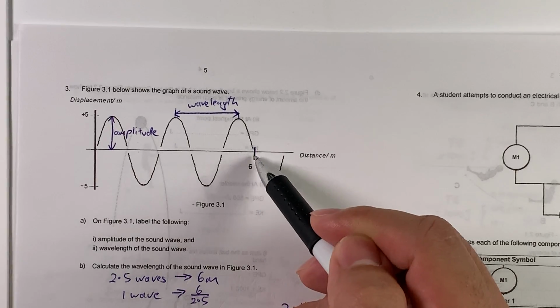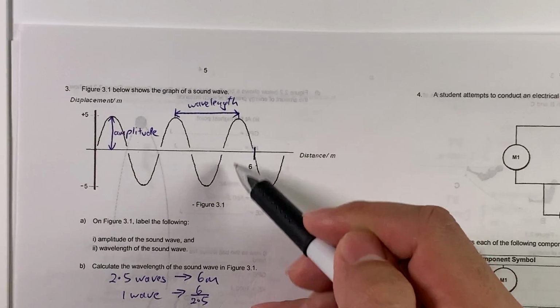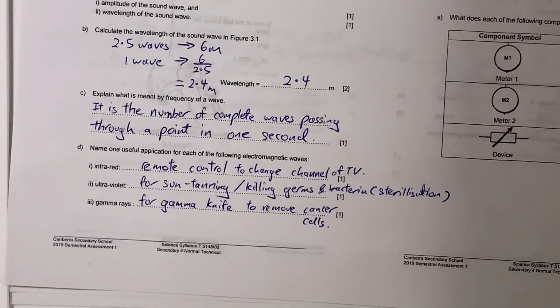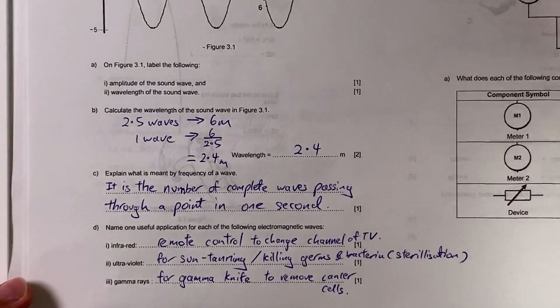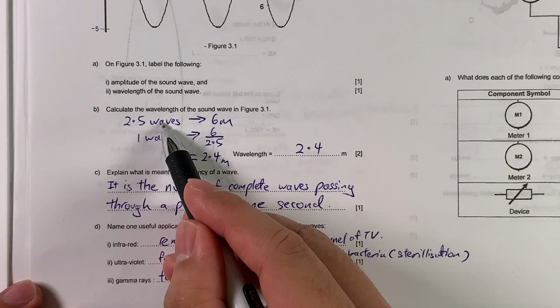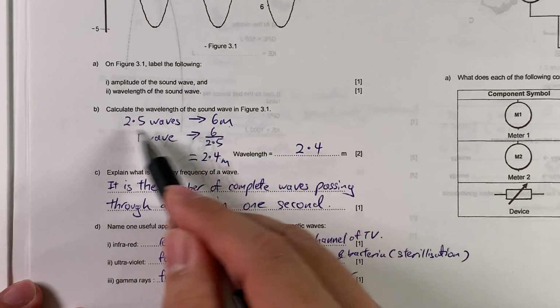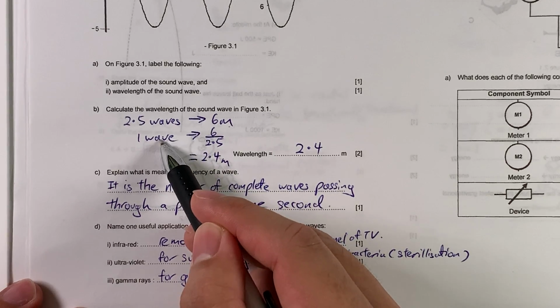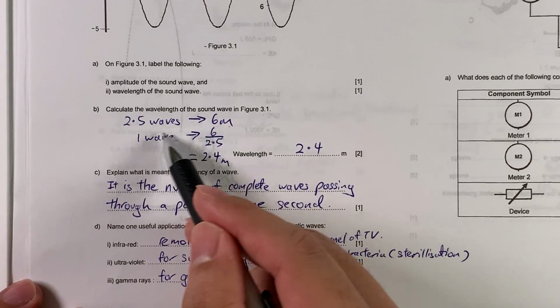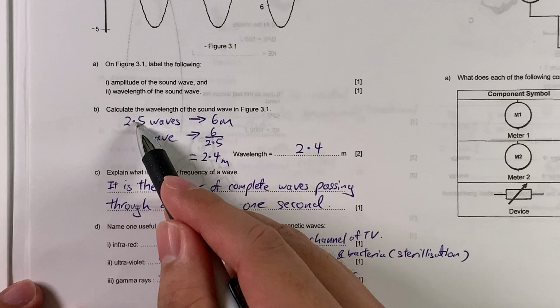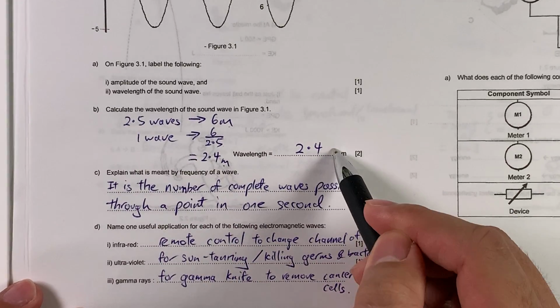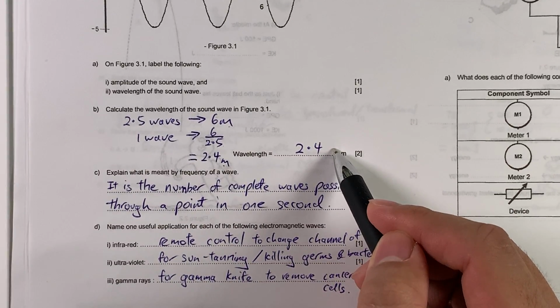I repeat again, 2.5 complete waves, and these 2.5 complete waves will cover 6 meters. So what does this tell us? This tells us that the 2.5 waves will cover 6 meters. So from this, I can do a calculation to get the one wave. One wave will be 6 divided by 2.5. I'll get 2.4 meters.